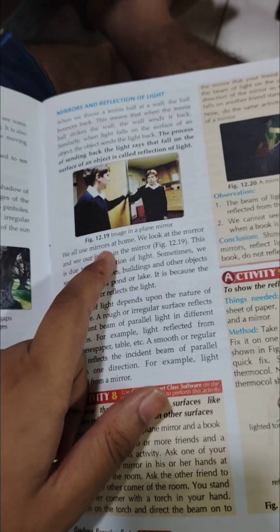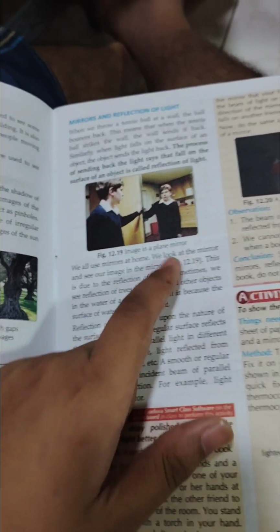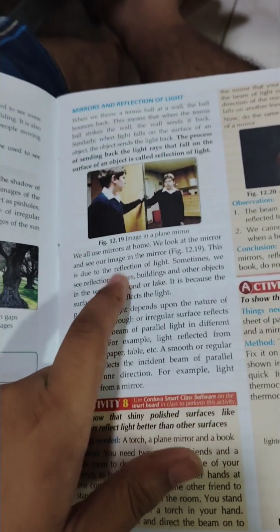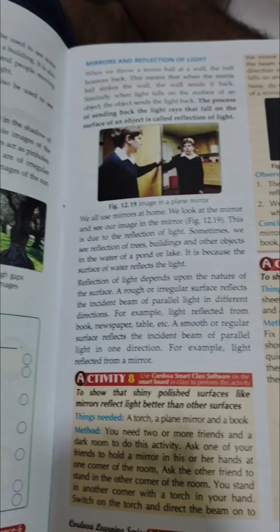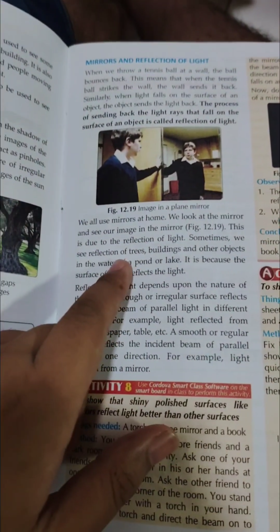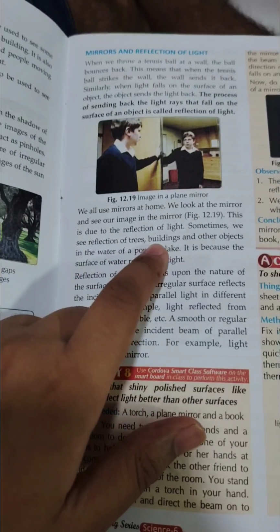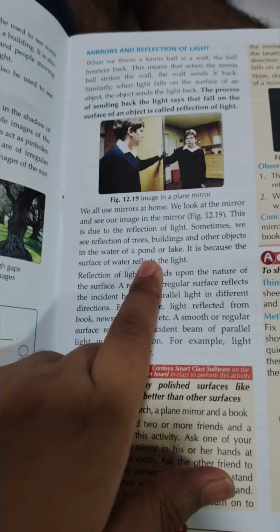Mirrors. We use mirrors at home. We look at a mirror to see our image. This is due to the reflection of light. Why do we see ourselves in the mirror? Due to the reflection of light. Sometimes we see reflections of lights, buildings and other objects in the water of a pond or lake. Yes, reflection. Any shiny polished object you can see.